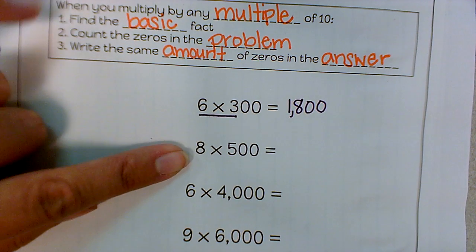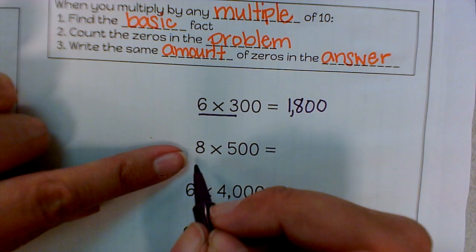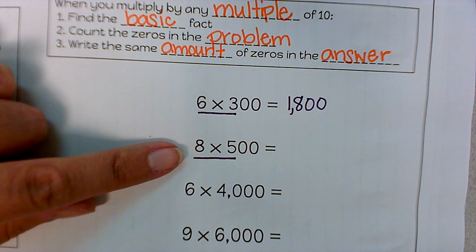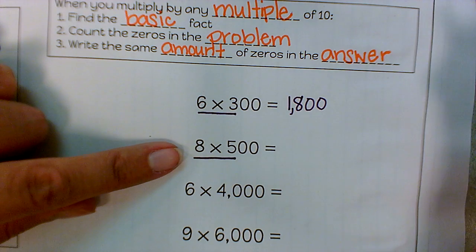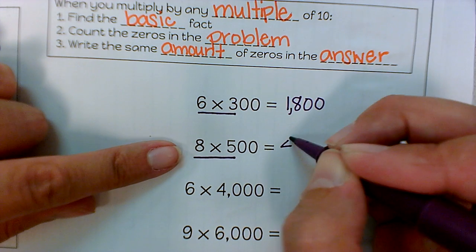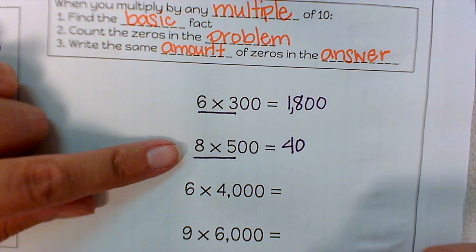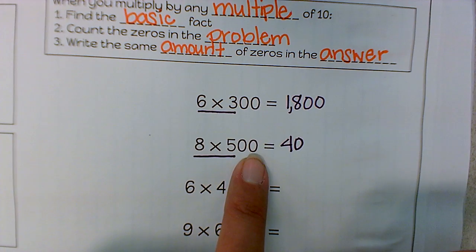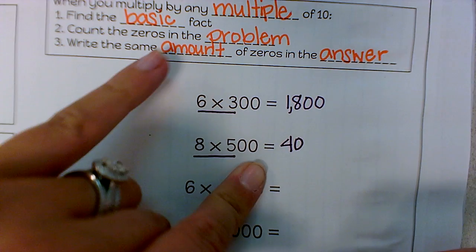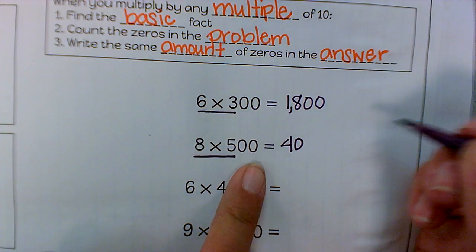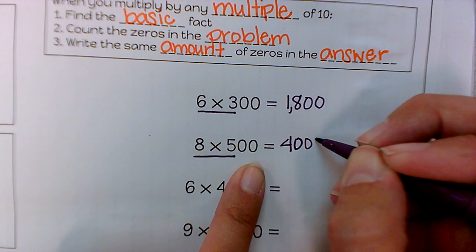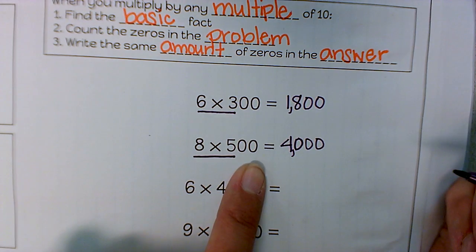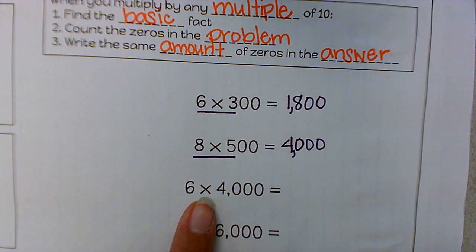All right, let's do this one. 8 times 500. I'm going to find my basic fact, which is 8 times 5. All right, don't let this one fool you. 8 times 5 equals, if you said 40, you are correct. Now, I still see 2 zeros in the problem, so I need to write that same amount. Even though there's already 1, I need to write 2 more in my answer. And I add my comma for 4,000.